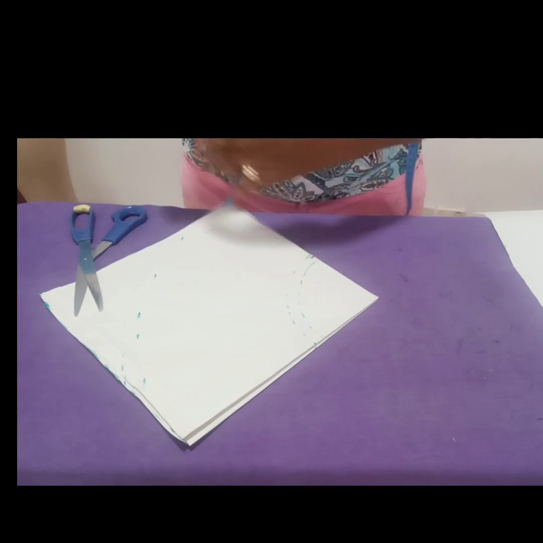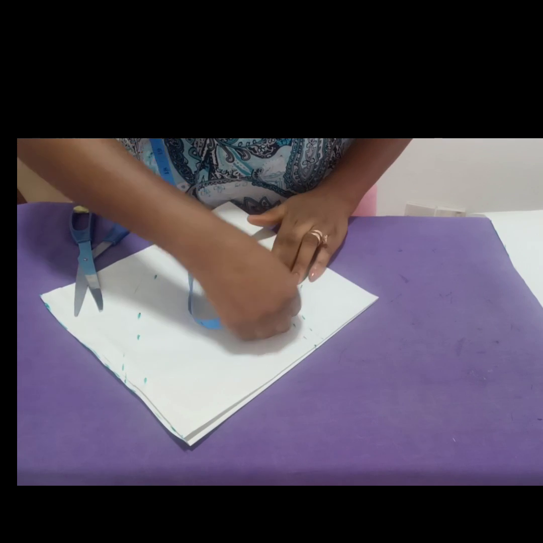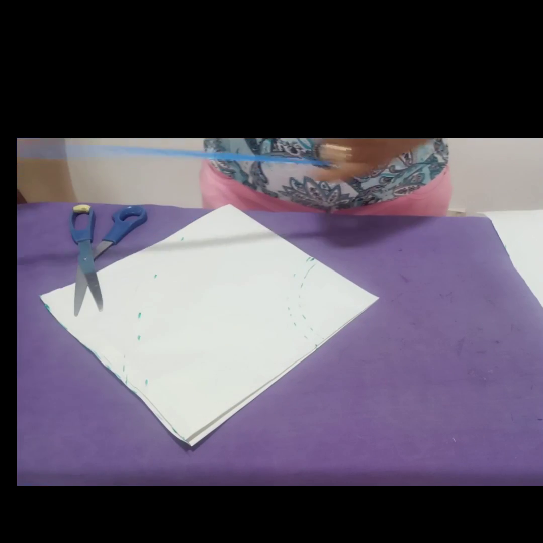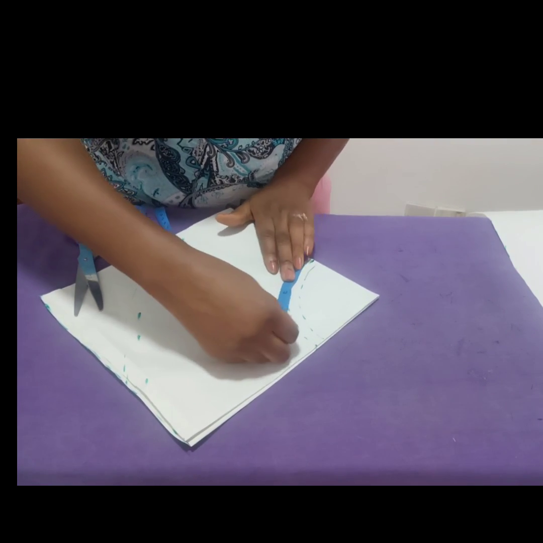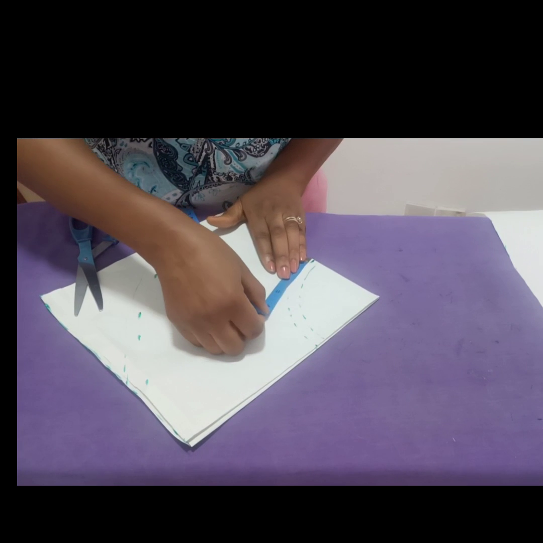So first of all, before you cut, let's just measure what you have. So you see, it's more than, we have 7. Okay, let's measure again.